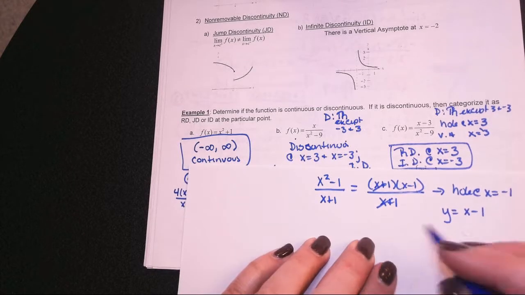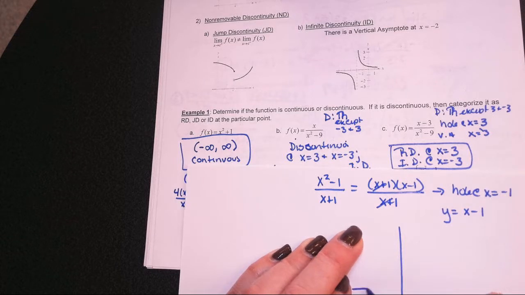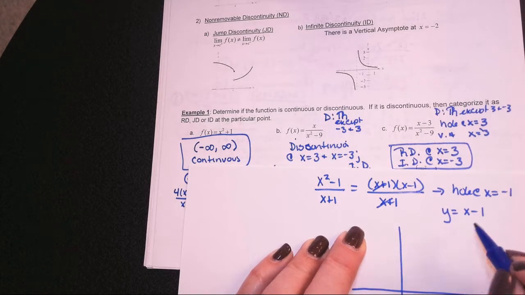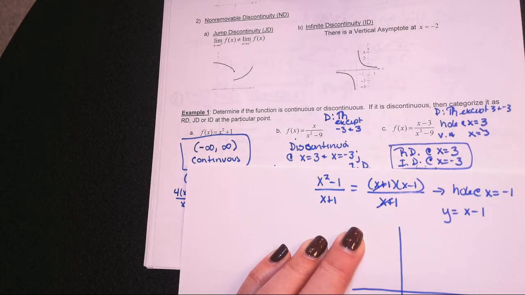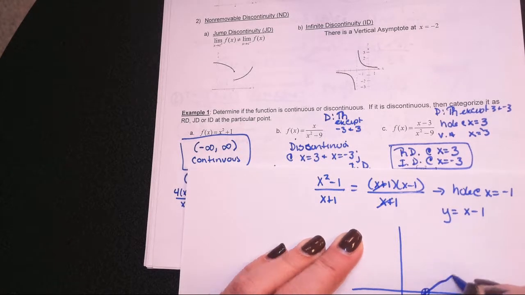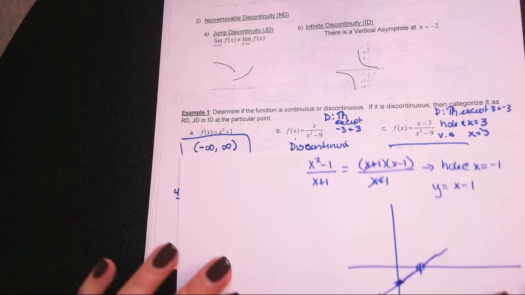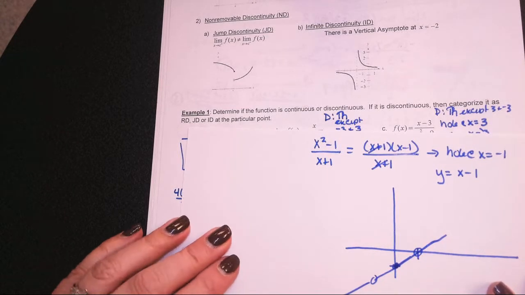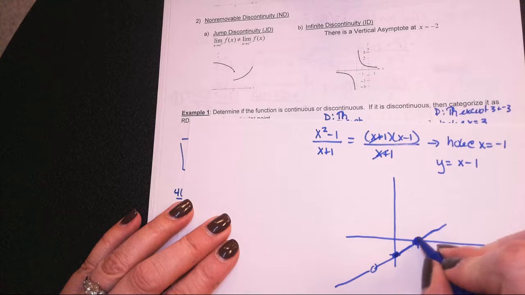So graphically, I know that this function looks like this. I have a y-intercept at -1, slope of 1. Graphically, that's what this rational function looks like.